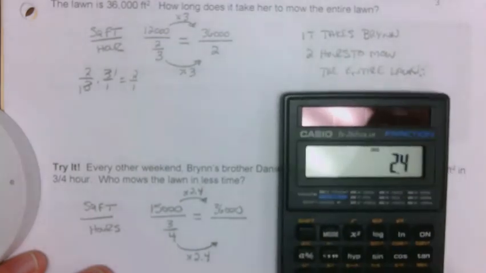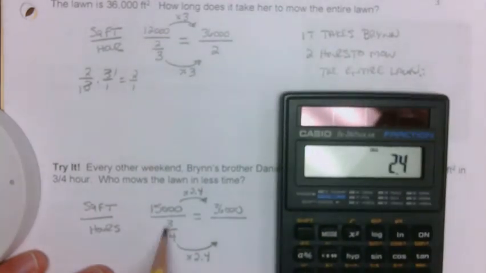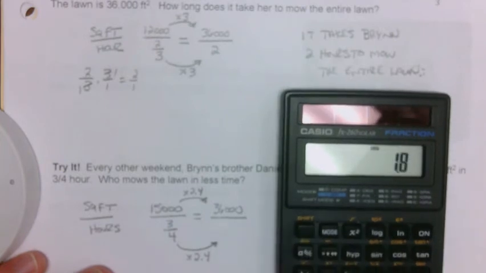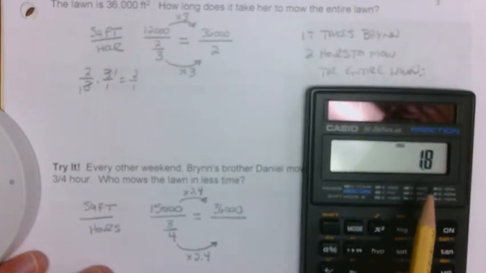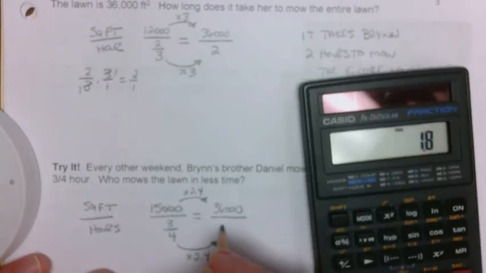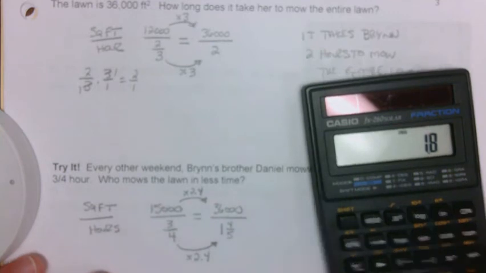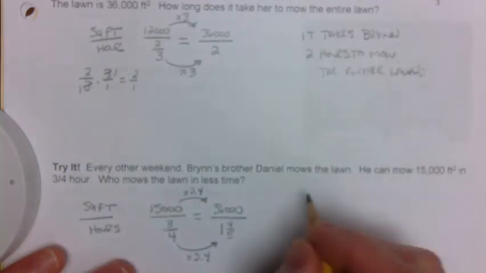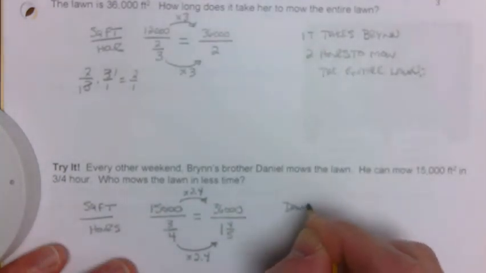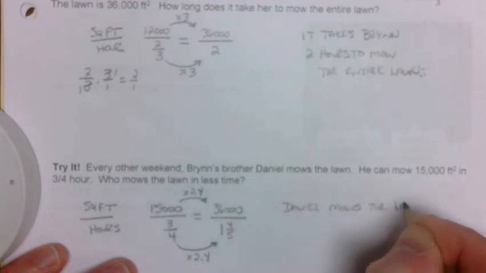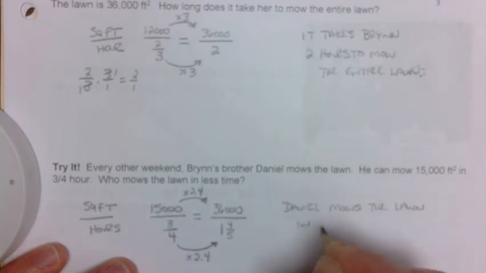So I have my 2 4/10 times 3/4, remember, is 75/100. And I can see there that it's going to take 1 8/10 hours, or 1 4/5 hours. Okay, so Daniel mows the lawn in 1 4/5 hours.